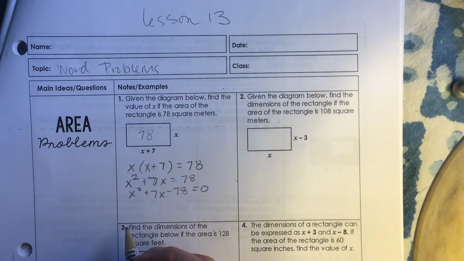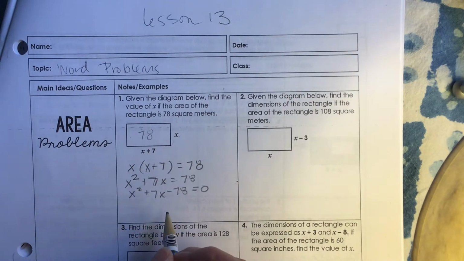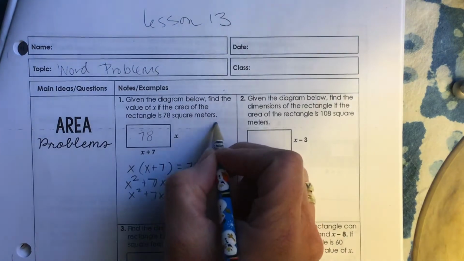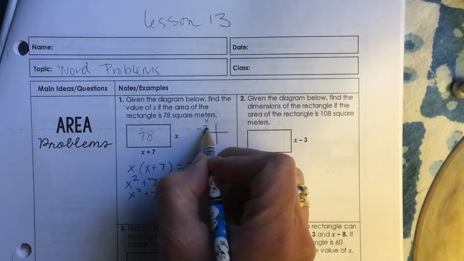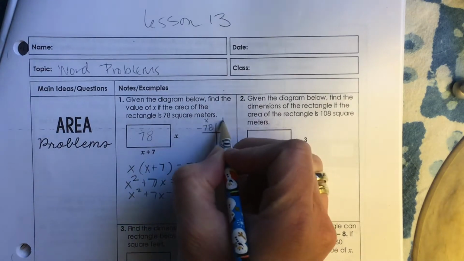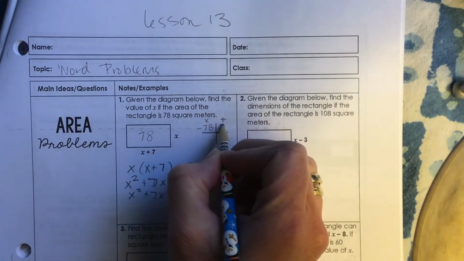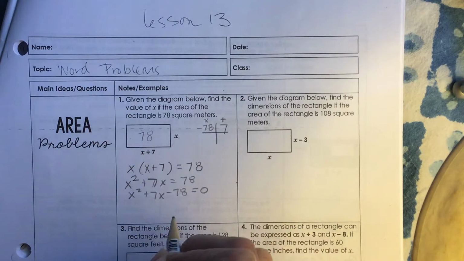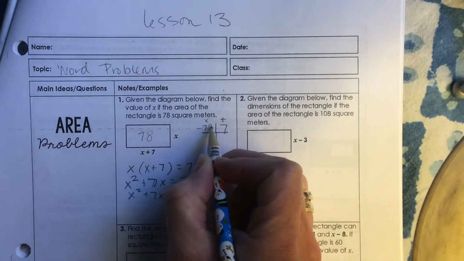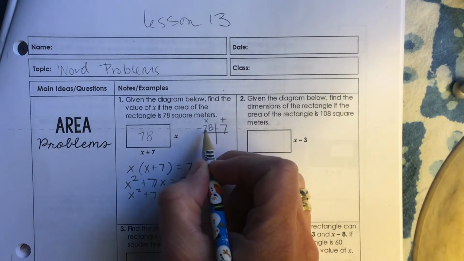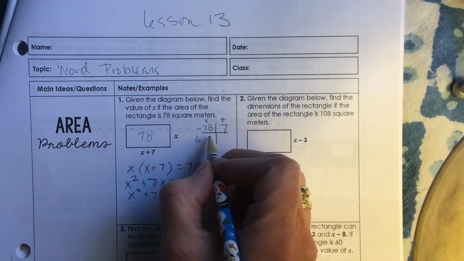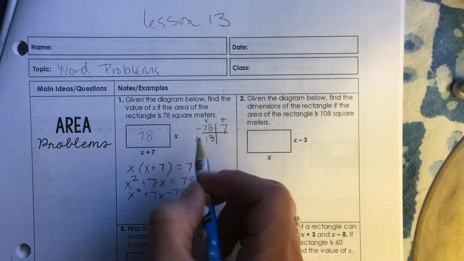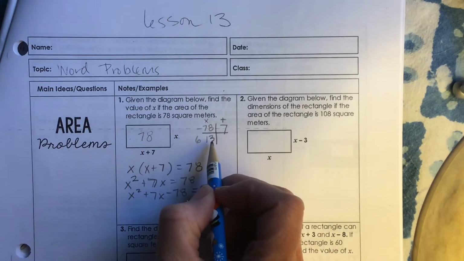So here I have this quadratic, and I am going to do the product sum game. So I want to multiply two numbers to get negative 78, and I want to combine them to get 7. So they have to be 7 apart. Well, if I Google what are the factors of 78, that could help me, but I do know that 6 times 13, when I multiply them together, is 78.